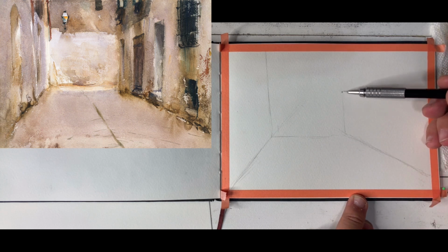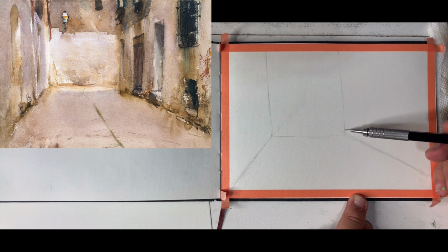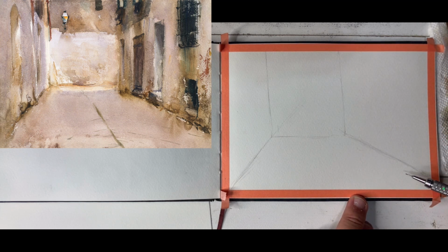It seems like a simple composition. So once you have these lines and everything seems like it's coming together, you notice that he blurred the edges.